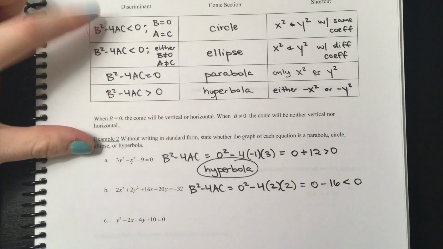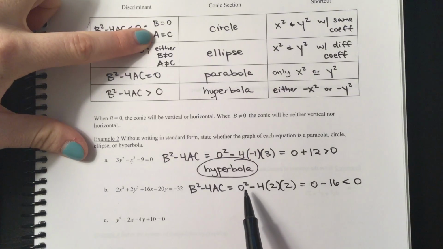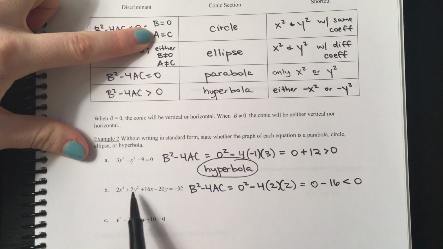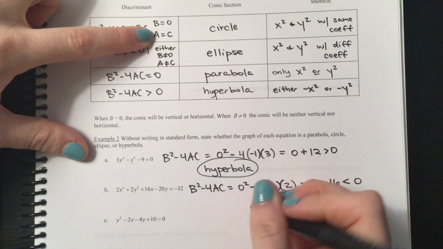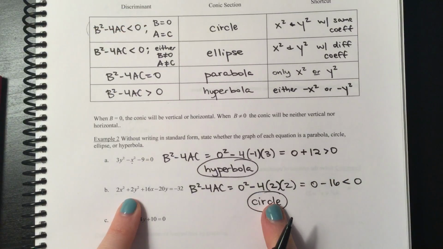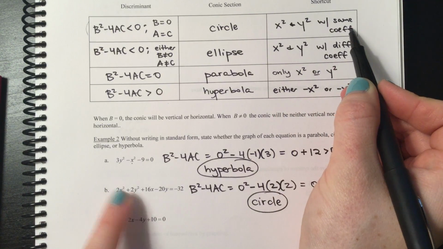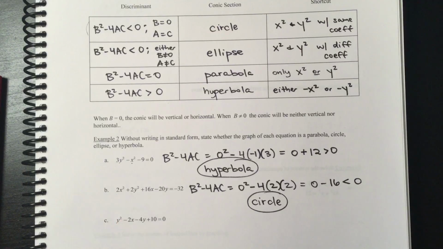So then we've got two different categories here. If b is equal to 0, which it is, so we got that so far. If a is equal to c, which also it is. We've got 2 and 2, so that makes this one a circle. Let's compare it to what our shortcuts say. You've got an x squared, you've got a y squared, they have the same coefficient, 2 and 2. That's what makes it a circle.